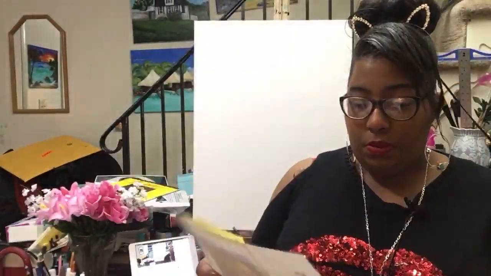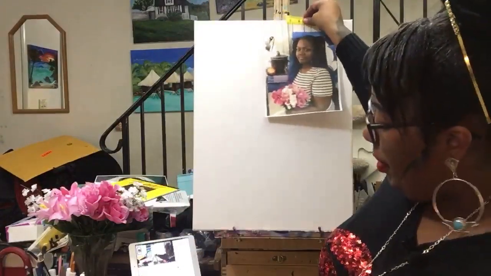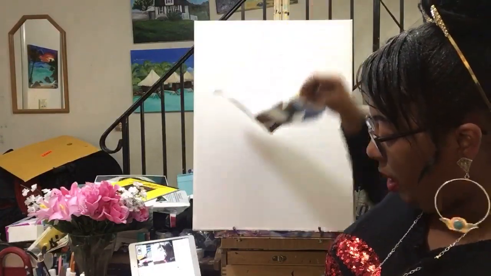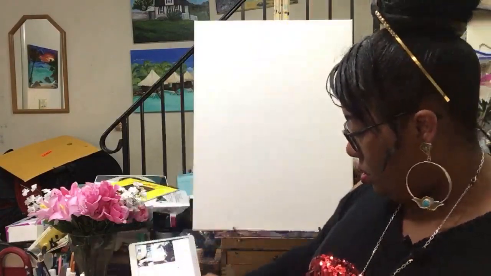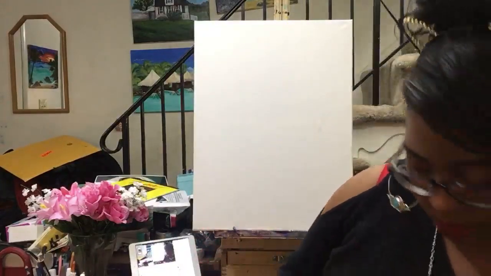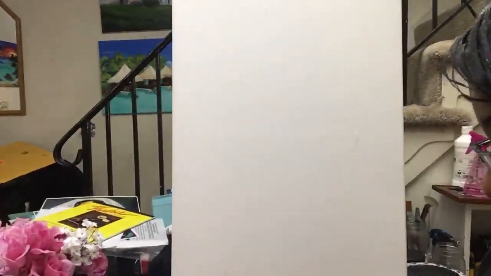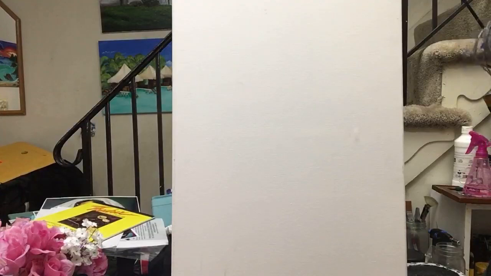Okay, so let me zoom you guys in so you can actually see me start drawing. Okay, that's good. It's looking pretty good. Let me see if I can zoom you in.